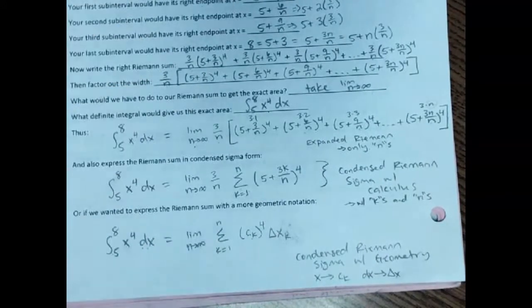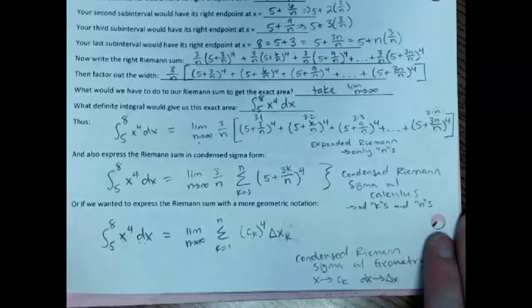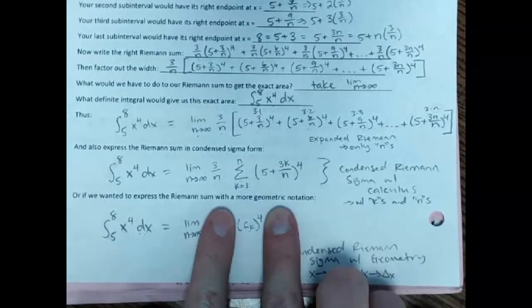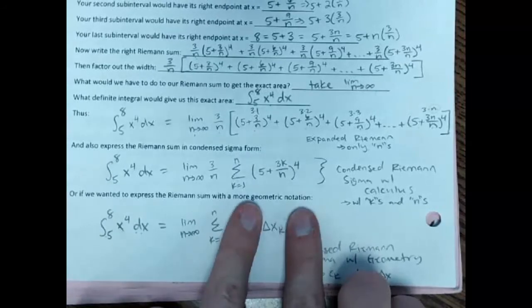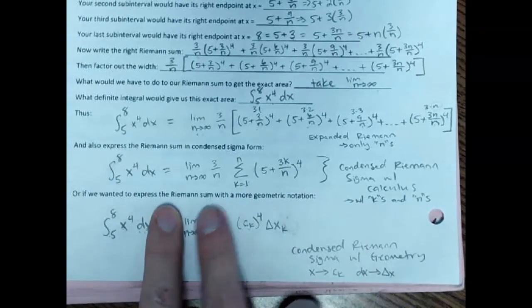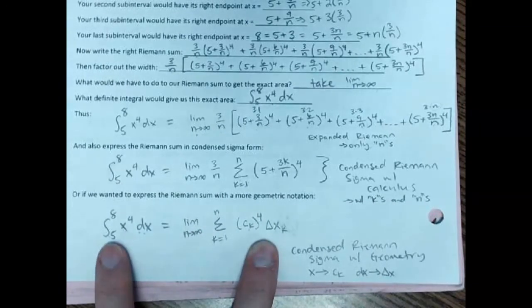But what's also important is right now, we don't really know what part of the graph we're getting the area under. I can tell that it's the x to the 4th function, right? There's the height of all my rectangles. There's the width of all my rectangles. Here I'm adding them together, and there's infinitely many. But nowhere in this notation does it tell you what part of the graph we're finding those rectangles underneath, right?